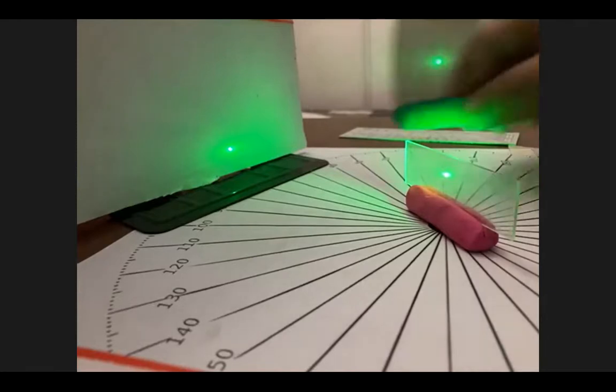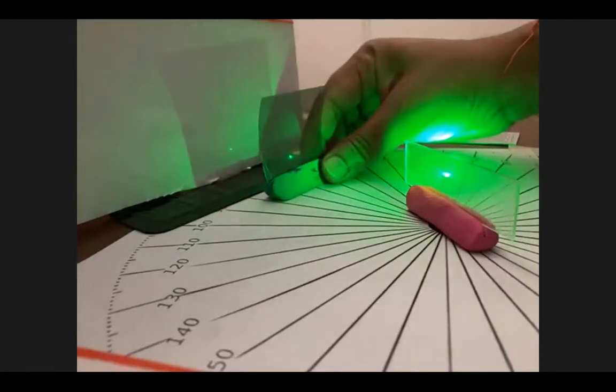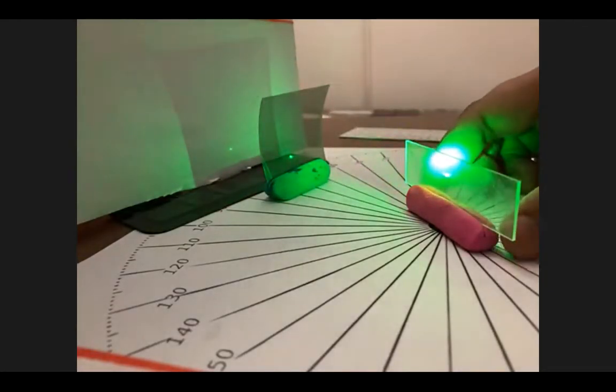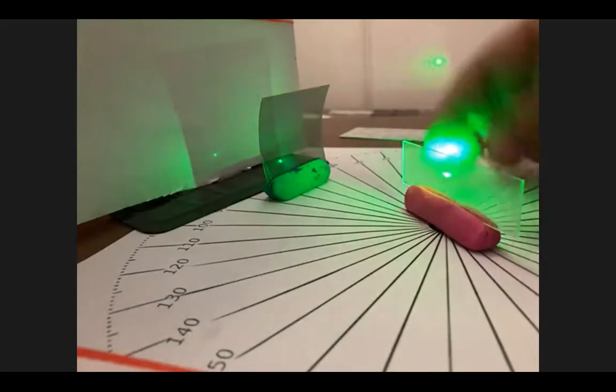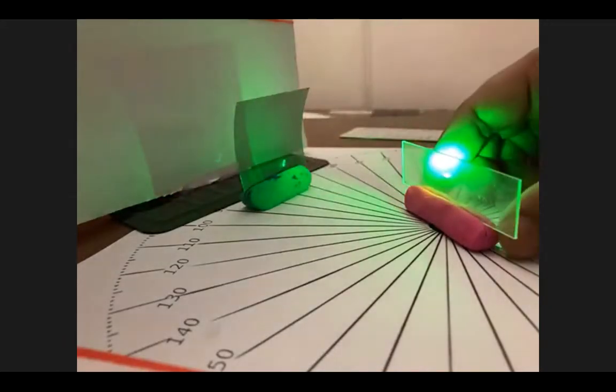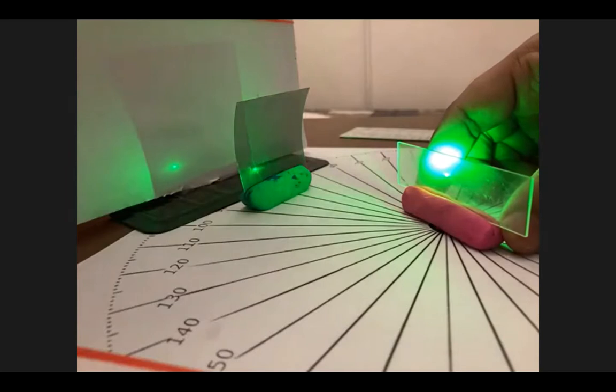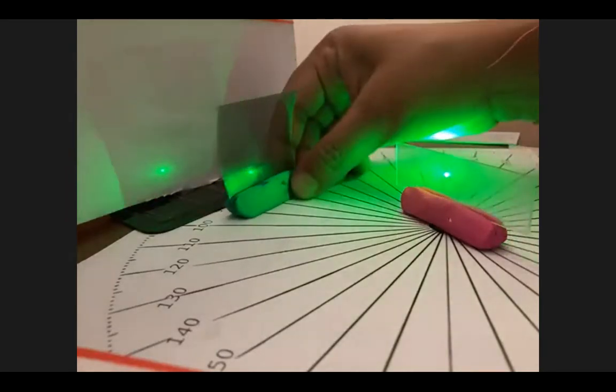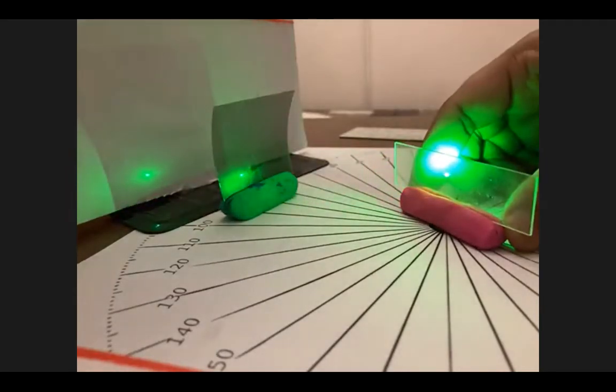And this is my polarizer. Let's see if I can do it.